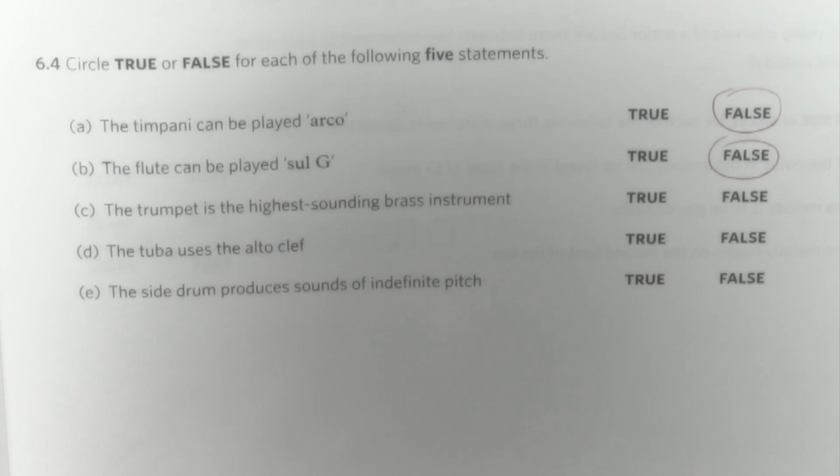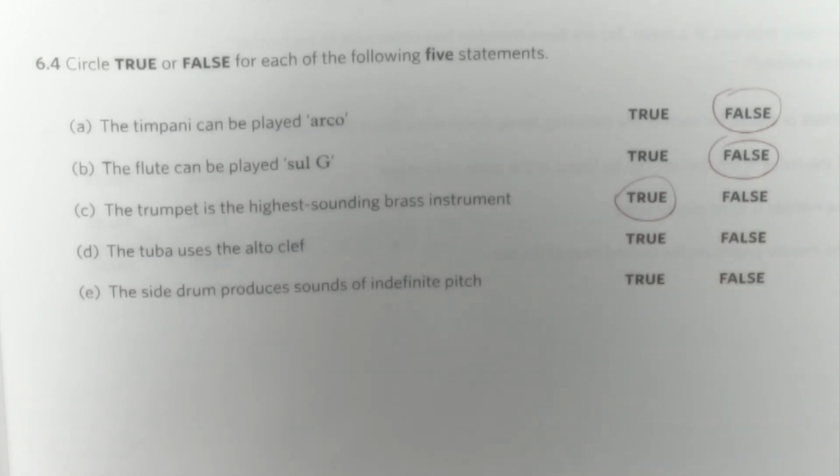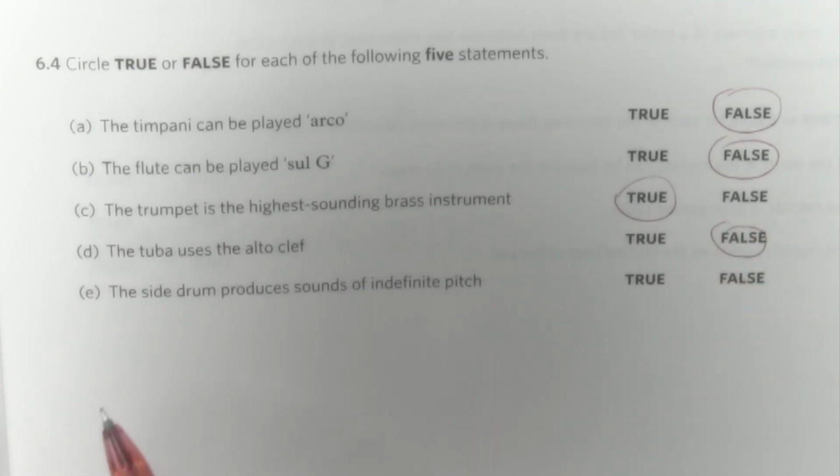The trumpet is the highest sounding brass instrument. Yeah? I think so. Yeah. True. The tuba uses the alto clef. No, it's bass clef. It's so low, it needs to use the bass clef.